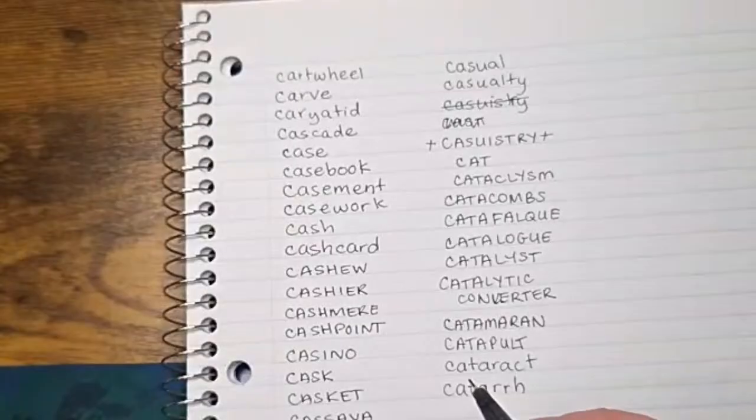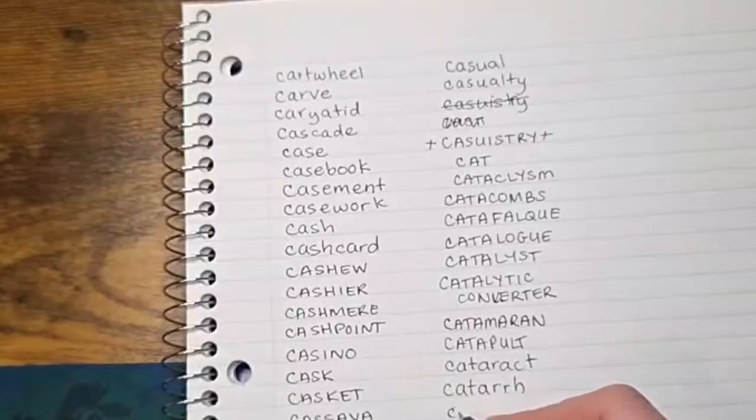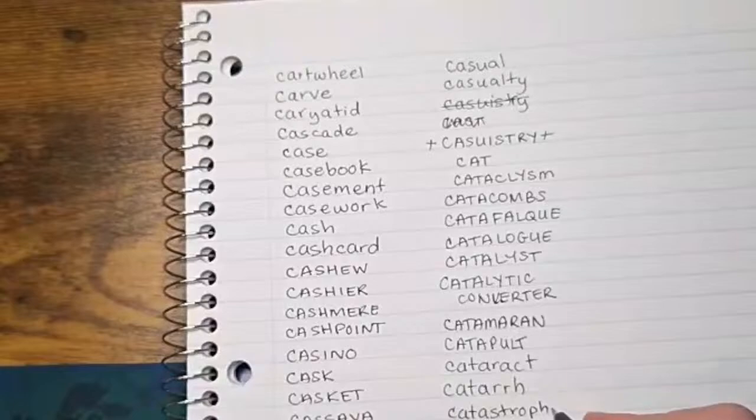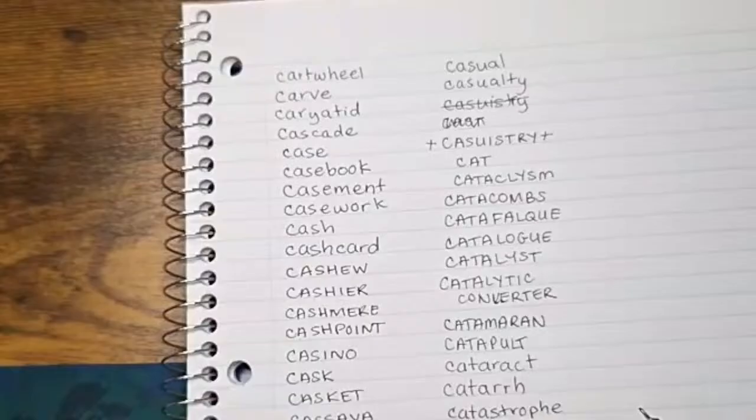All right, catastrophe. And then we have catcall. Another word using cat. And then we have catch.